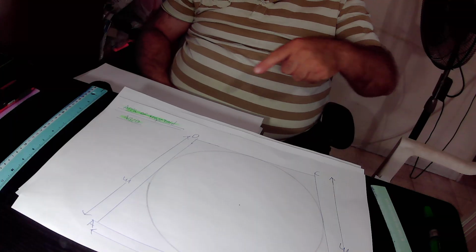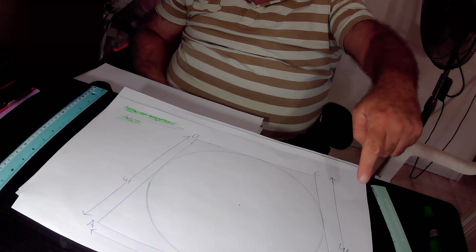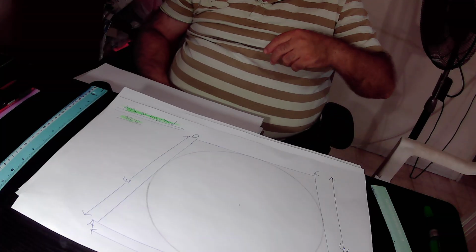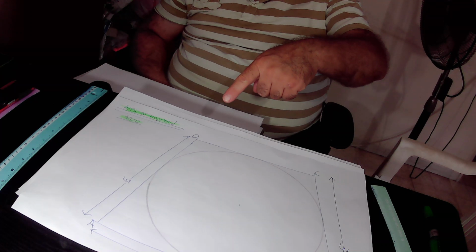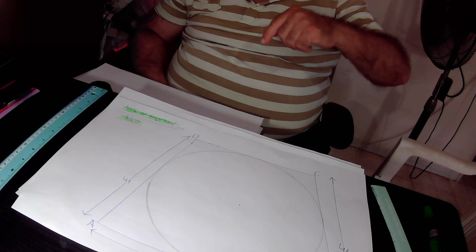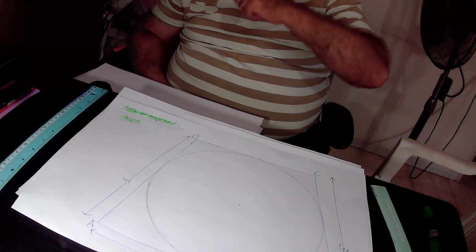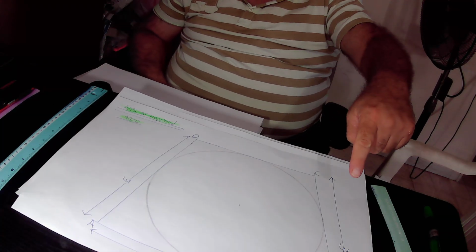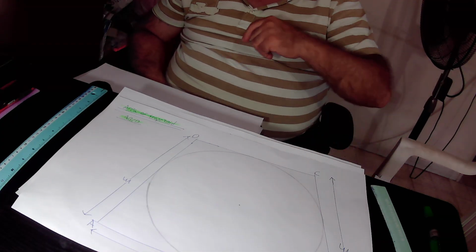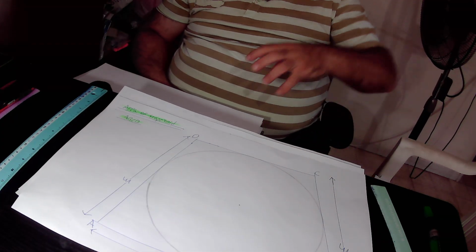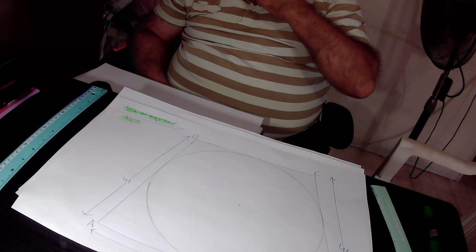In the drawing, we have trapezoid ABCD. This circle is inscribed by trapezoid ABCD. Side DA of trapezoid ABCD equals 41 units in its length. Side CB also equals 41 units. Side AB equals 50 units in its length. And our task is to find out the area of this trapezoid ABCD.